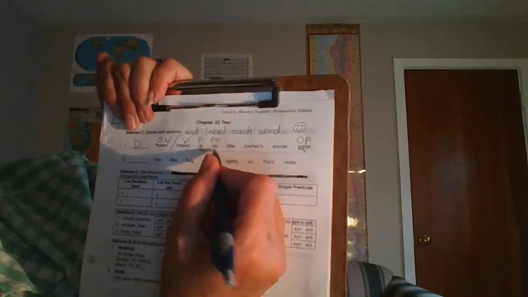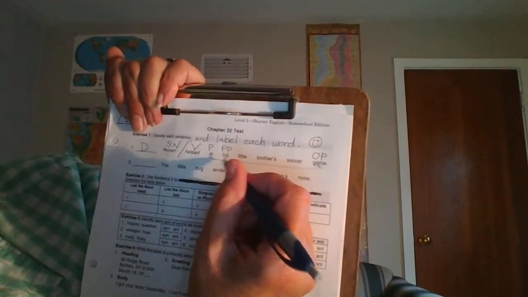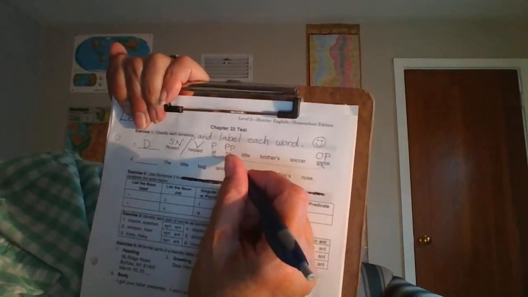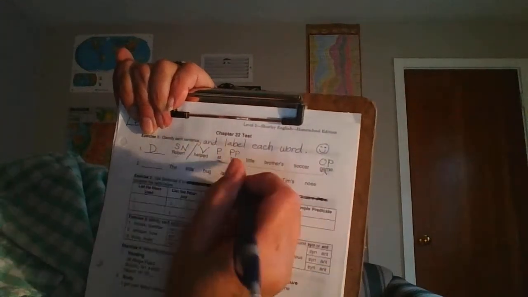There are a few others, but that means that a pronoun, remember, takes the place of a noun, and in this case, his is the possessive pronoun of his little brother. His little brother's soccer game.